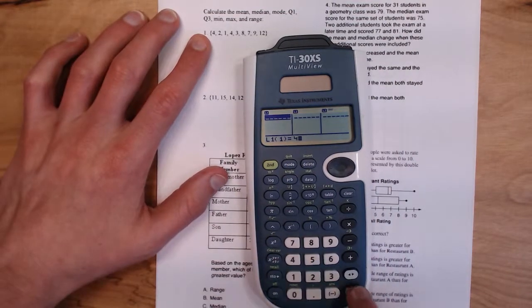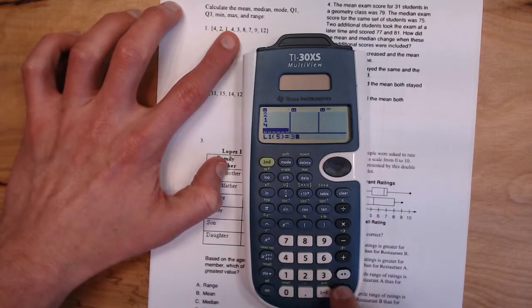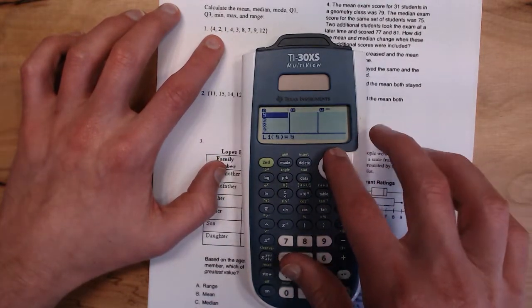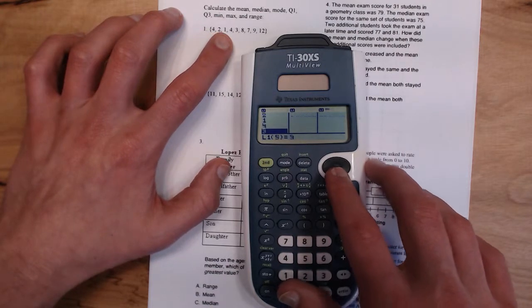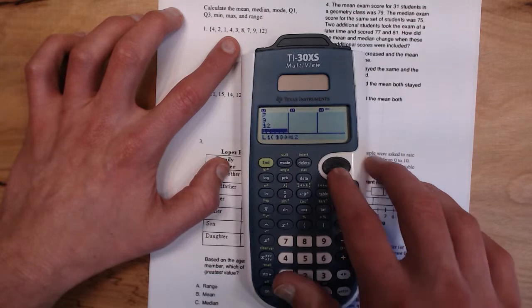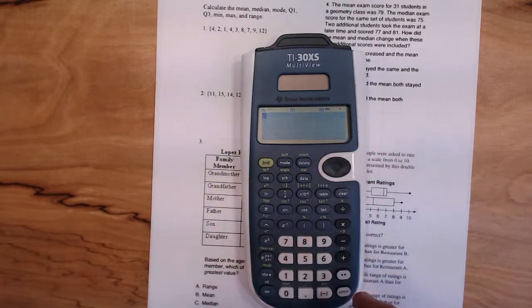I'm going to type in 4, enter, 2, 1, 4, 3, 8, 7, 9, 12. And it's good to double check, so I'll make sure I got everything right. So 4, 2, 1, 4, 3, 8, 7, 9, 12. Cool.